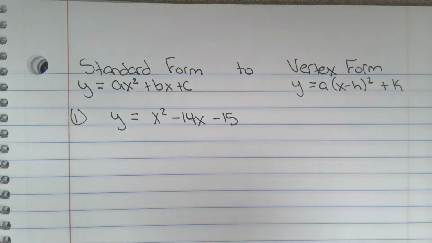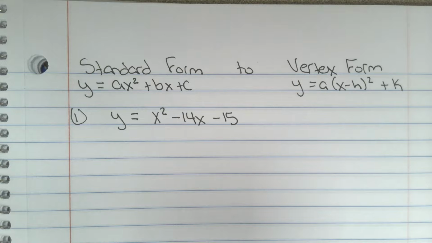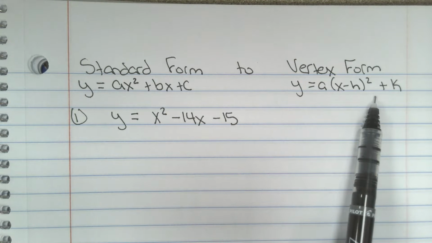Hey Algebra 2, today I'm going to teach you how to rewrite an equation from standard form into vertex form. So it's important to be able to go back and forth between these two forms.